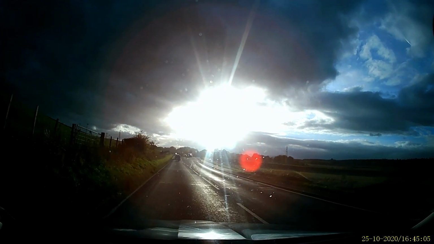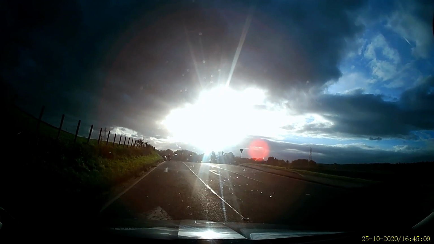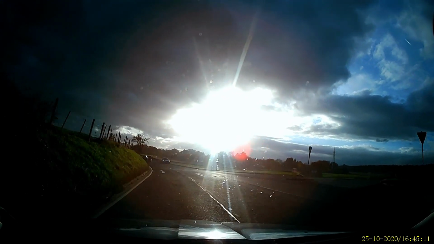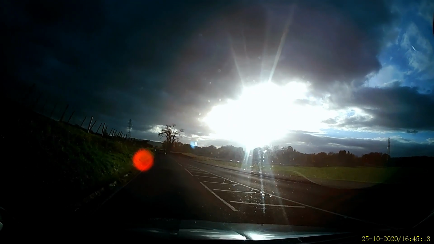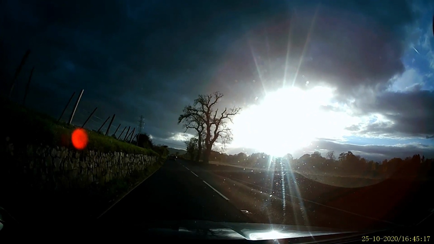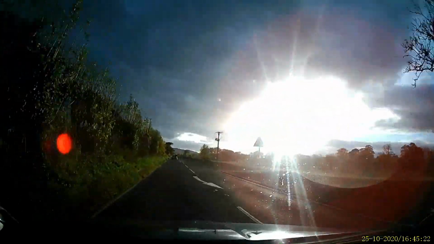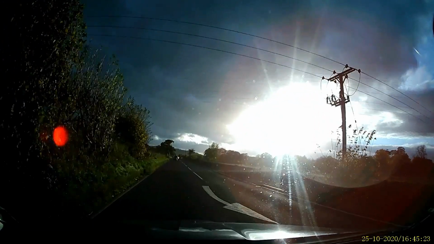Unfortunately, when the sun does that, it kind of blacks out the way the dashcam is set up. It darkens the edges, and you get that red dot, that camera glare. But like I say, the equipment I've got is just fairly basic at the moment, so I've just got to make do with what I've got, and also time as well.